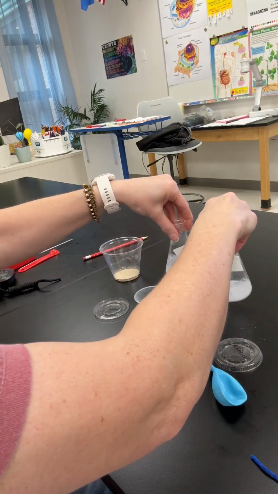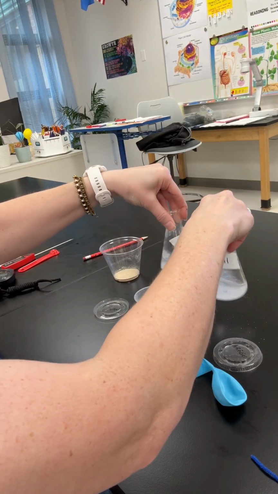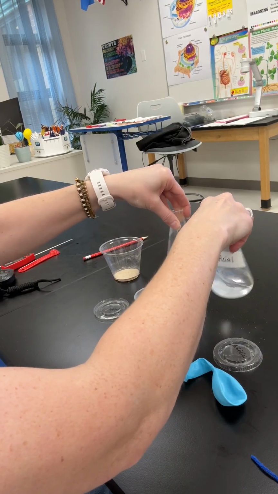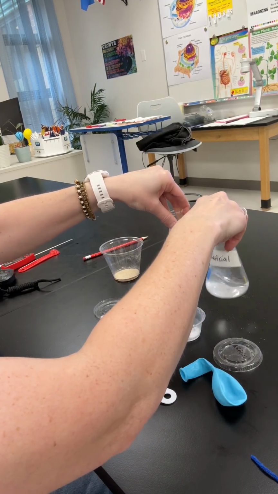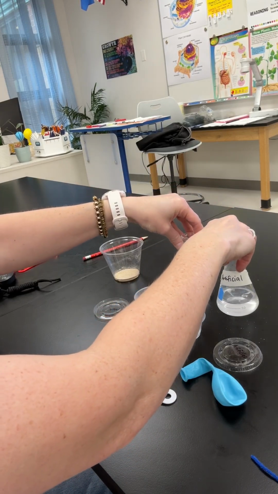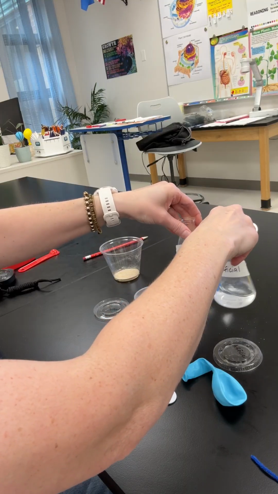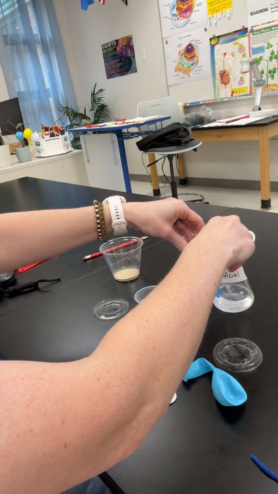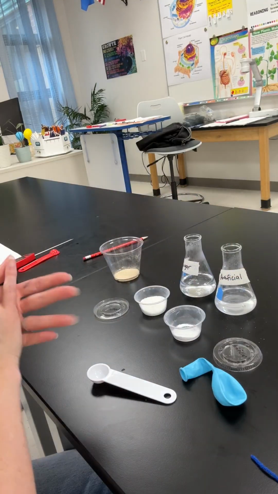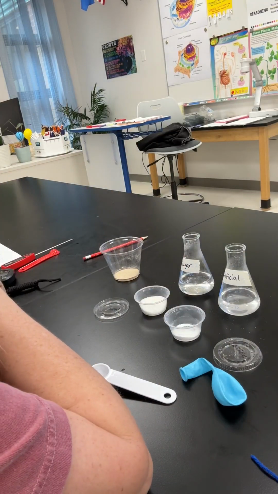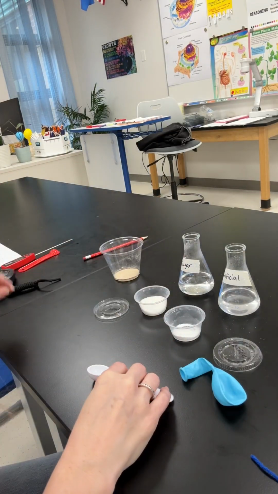Just like we use glucose or a sugar for our fuel for cellular respiration, the yeast do as well. But we're going to see, can they use artificial sweetener in lieu of a glucose or sucrose sugar? So now I'm going to add in my yeast.